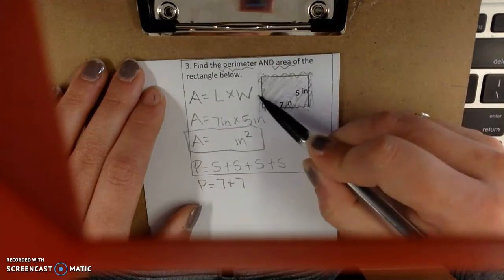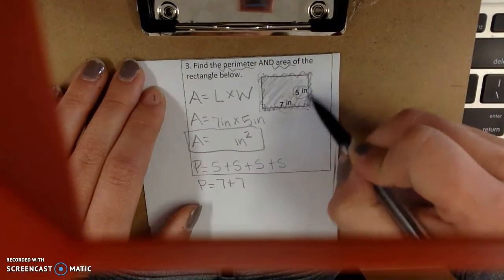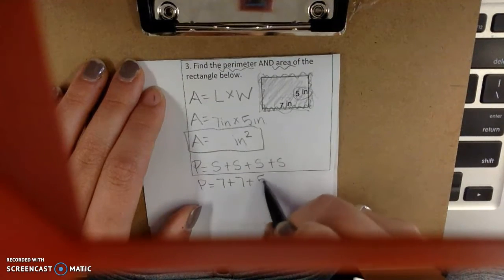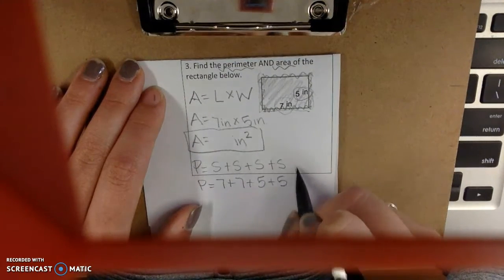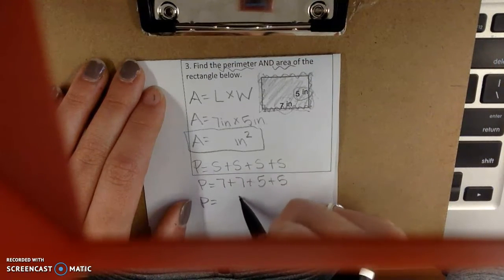What about our other lengths? We've got 5 inches here. So if we know that this is 5 inches, we know that this is 5 inches. So we take 5 plus 5. Add it all up, and that's going to give you your perimeter in inches.